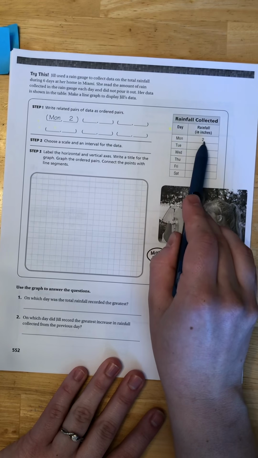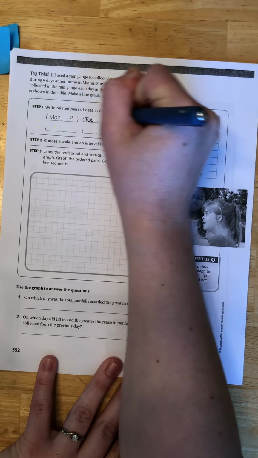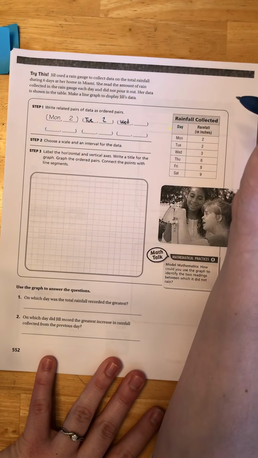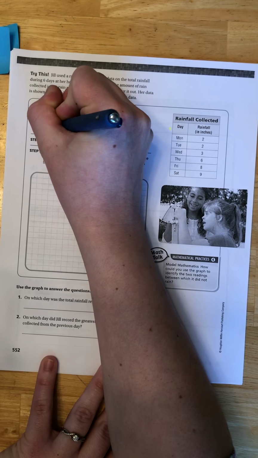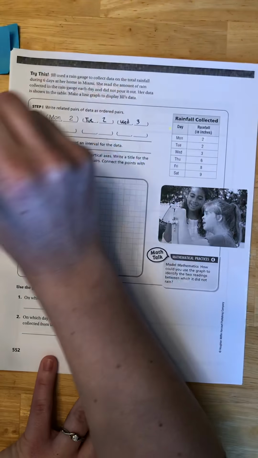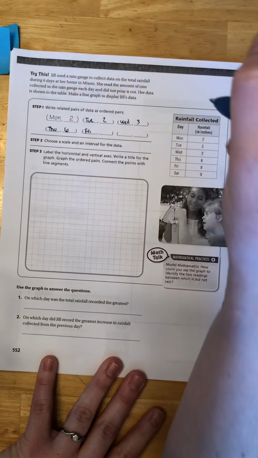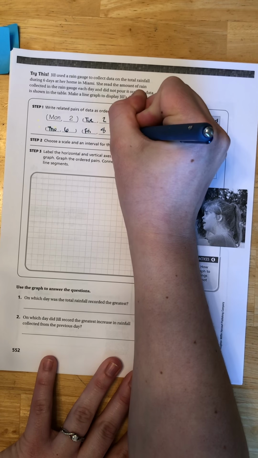So they already took care of Monday for us. Then we have Tuesday, Wednesday, Thursday, Friday, Saturday.